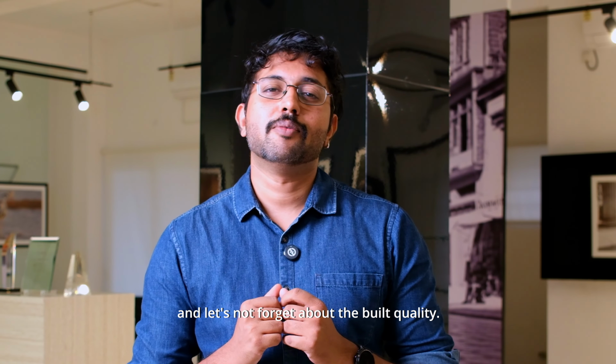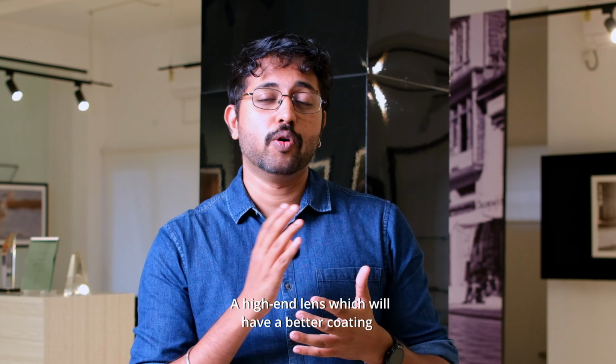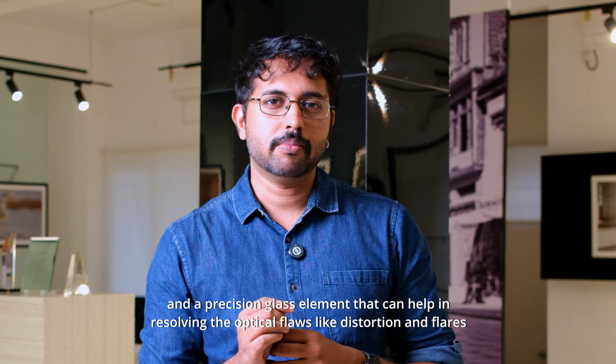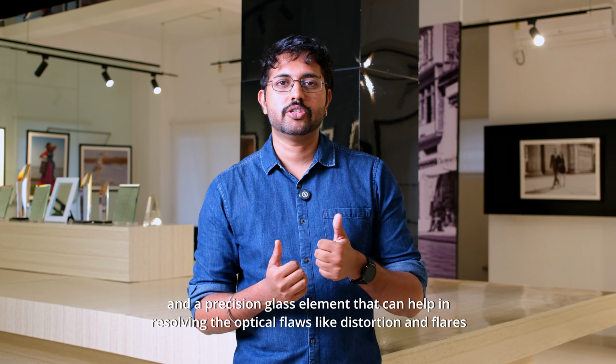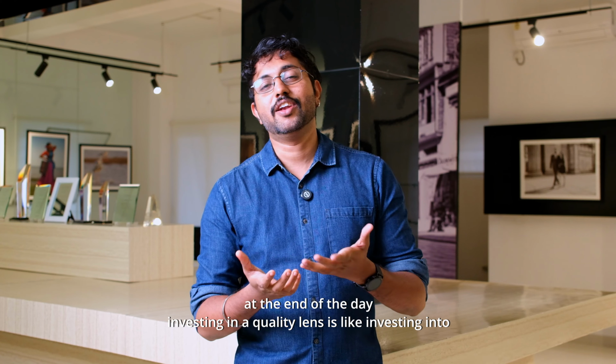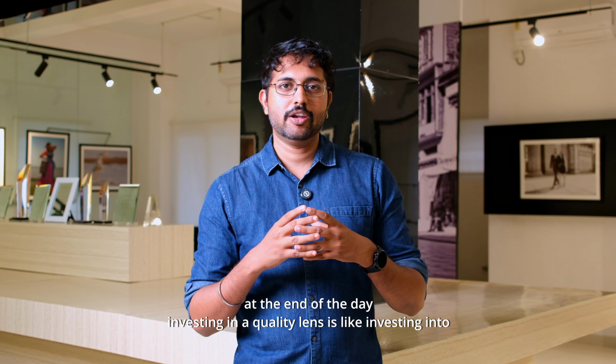And let's not forget about the build quality. A high-end lens will have better coating and precision glass elements that can help in resolving optical flaws like distortion and flares. At the end of the day, investing in a quality lens is like investing in the soul of your image.